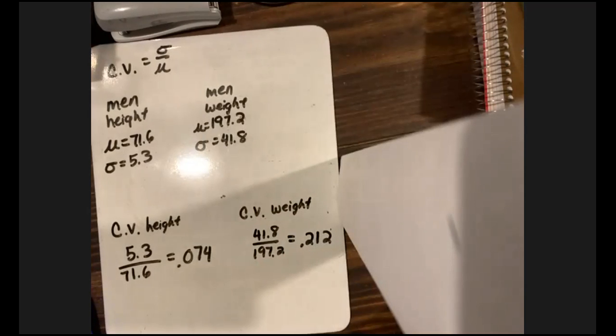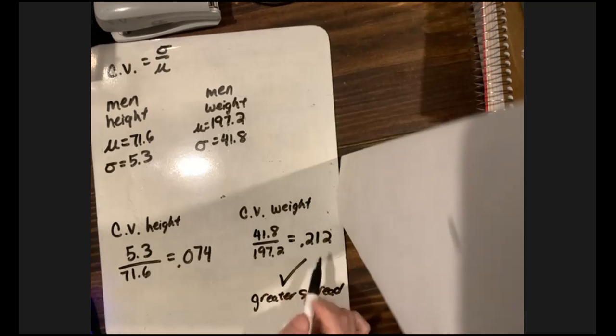Okay, so they ask which one has a greater spread relative to its mean. You're looking for the higher coefficient. So this one has the greater spread, because its coefficient of variation is a higher value than the one for height.